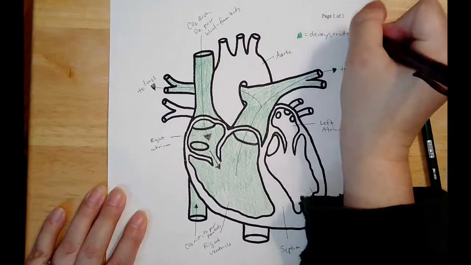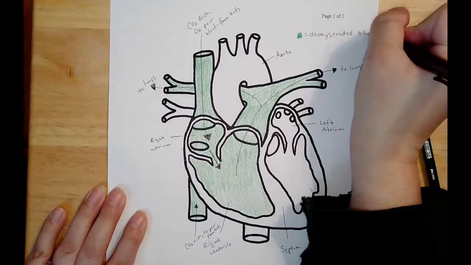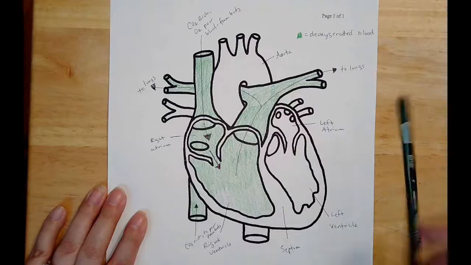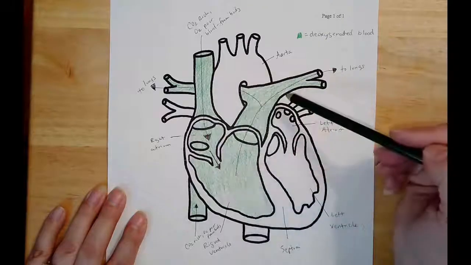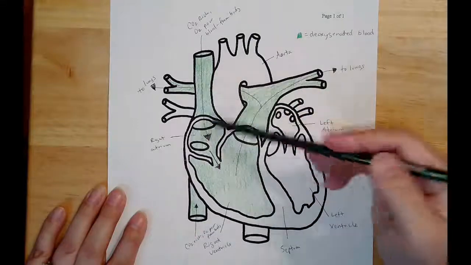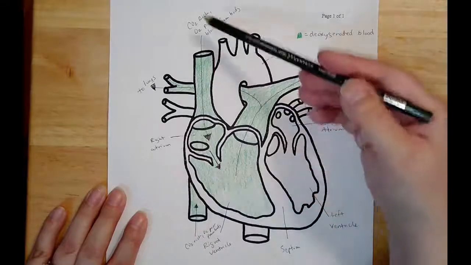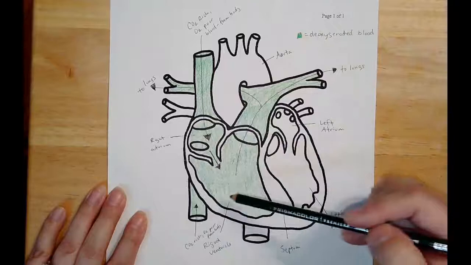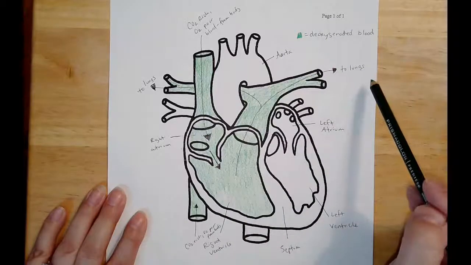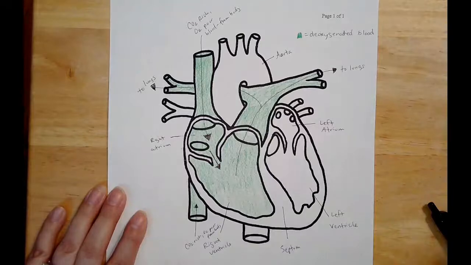Okay. So you'll see now that the right side of the heart is deoxygenated blood. This blood is coming from the body. This bottom half, and this coming from the top half of the body through the heart and being sent to the lungs so that it can be reoxygenated. Okay. So now grab your other color and we'll make a key.